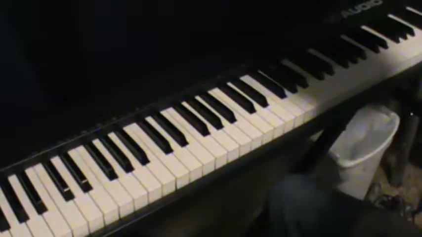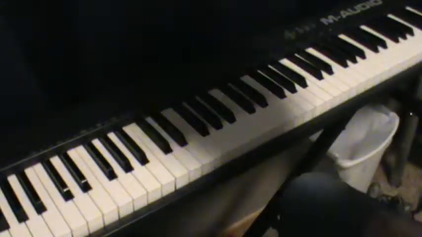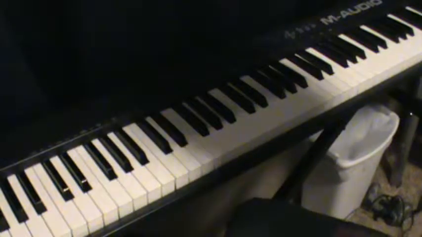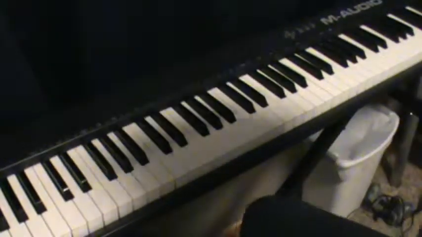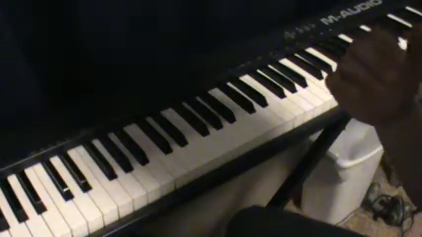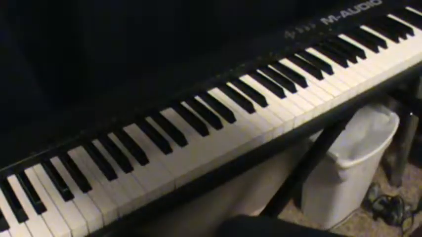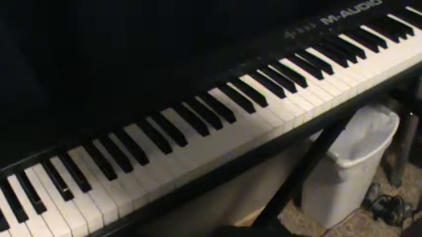Hello everyone, today I have a video on how to change between minor and major keys. First I'm going to do a minor key to a major key and then vice versa. They're pretty much the same, it's just slightly different.